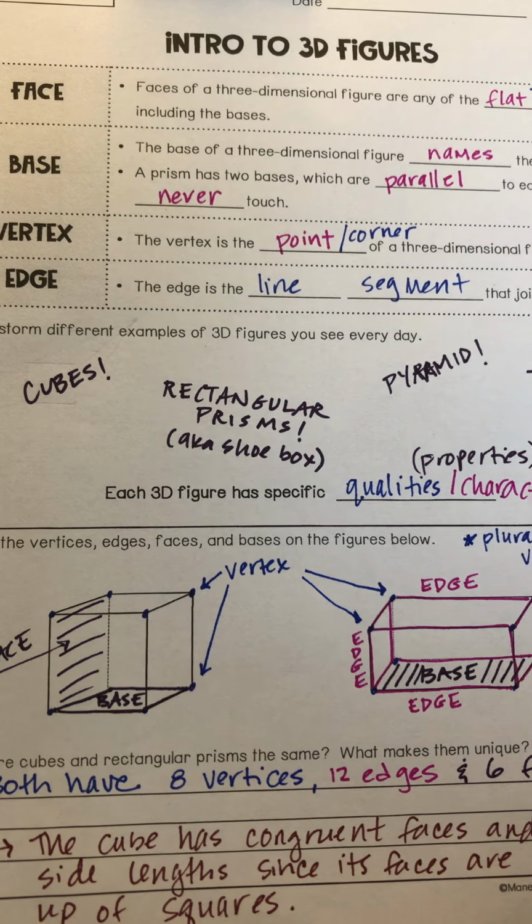Okay, so for our vocab for this part of the unit, we have the face, base, vertex, and edge of a three-dimensional figure. So the face of a three-dimensional figure is any of the flat or two-dimensional surfaces, including the bases. So if we take a look at this box, the big front of this iPhone box, that's a face, okay? The side is also a face. The back is a face. This is a face. This is a face. This is a face. So any rectangular box or cube is gonna have 6 faces, okay?